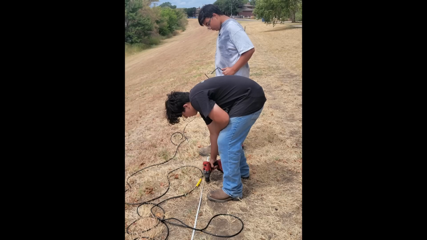And these are my two youngest boys. I put them to work. This is rather physical work where you have to lay out sensors called geophones. They're accelerometers. You lay them out with a certain spacing along the line of interest.